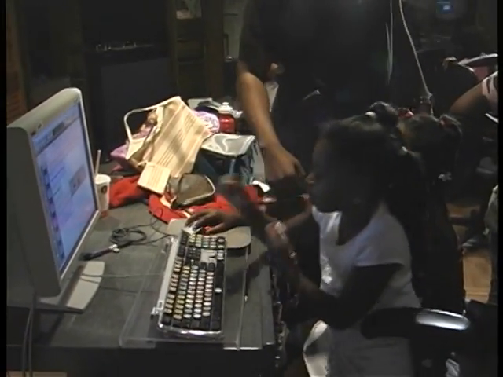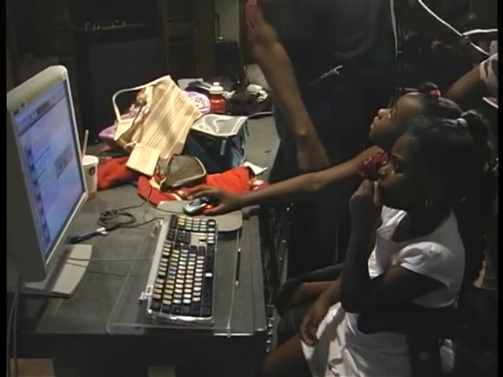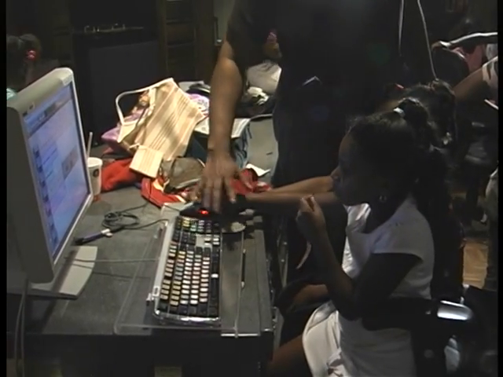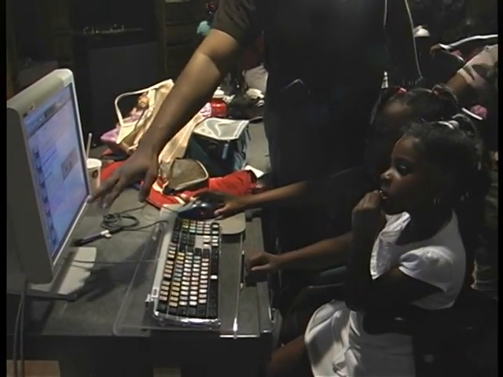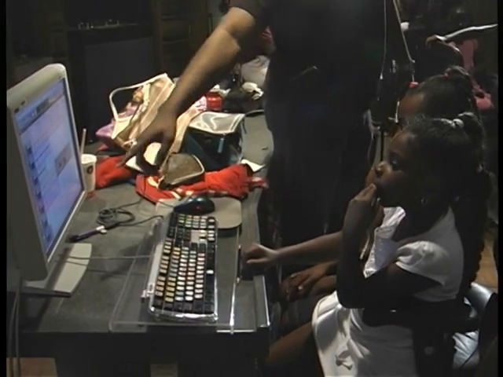Press play and then say go. Go. Okay, leave it on. Don't touch it. It's cool. Let it go. Because it's recording, see what I'm saying?